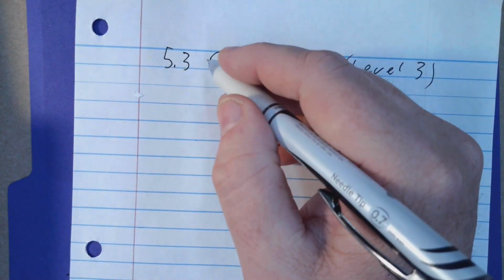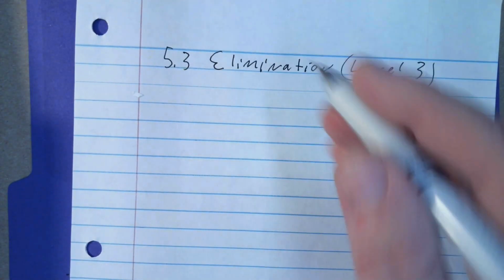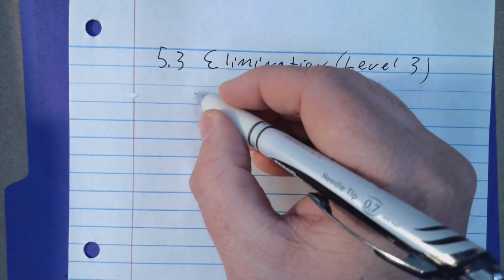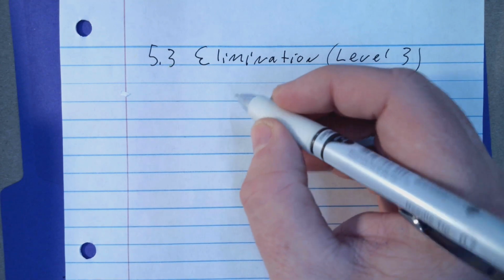All right, this is going to be still 5.3. And we're going to do elimination, Level 3. Okay. So we're going to add a little bit to it. So the steps are, I'm never going to add a step to it. So here's the first problem.